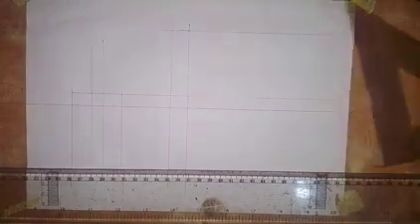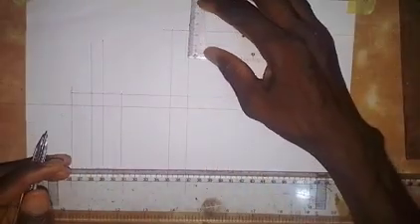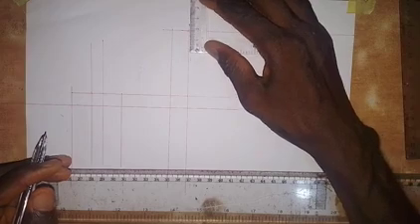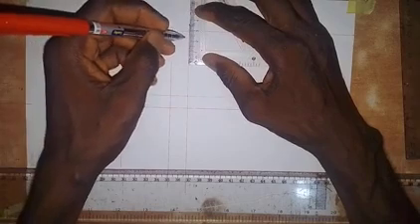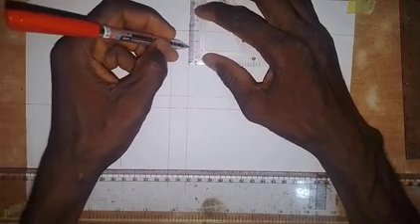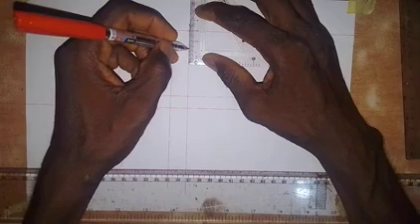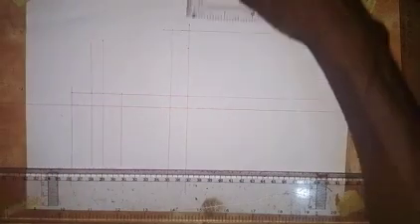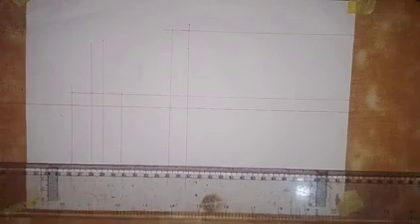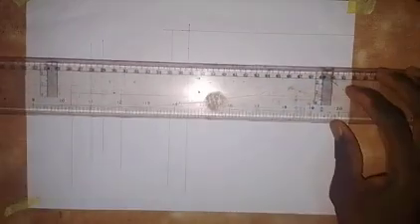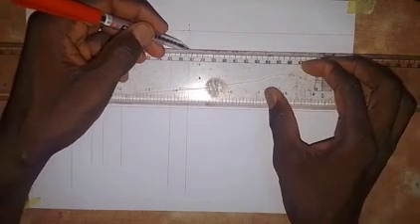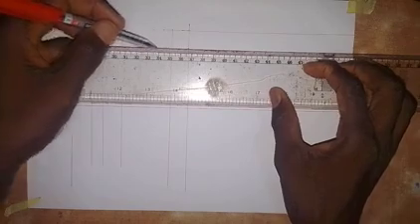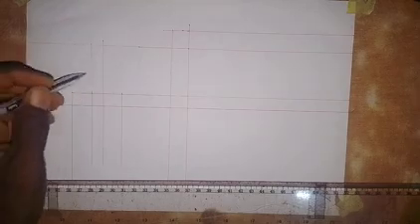So I will come up here and take a measurement of 17 millimeters. Just let me take it. So 17 millimeters down. So this is 15 and this is 17 millimeters. Okay, so we have that. So at this point I will draw a horizontal line. Here I will draw a horizontal line like this. Okay, so I've gotten that top face that we have here.